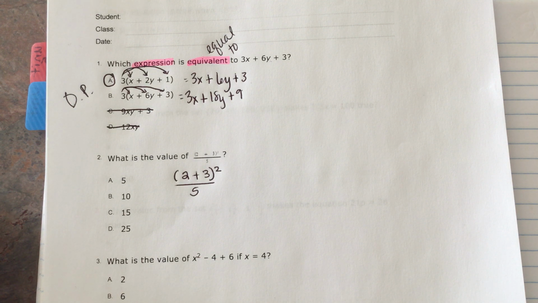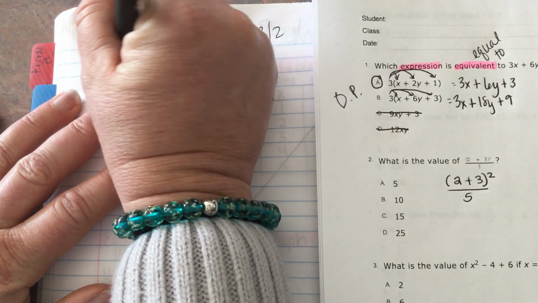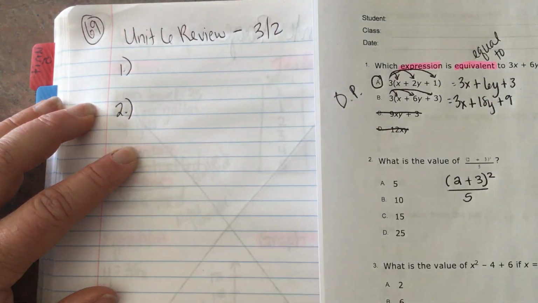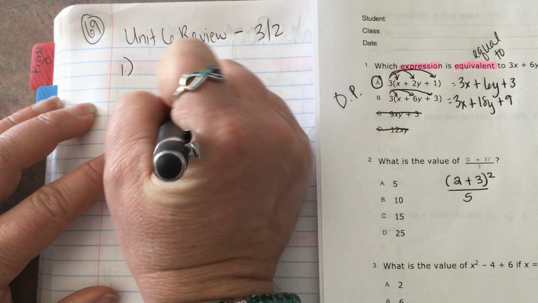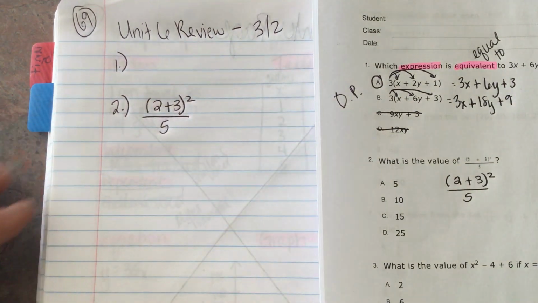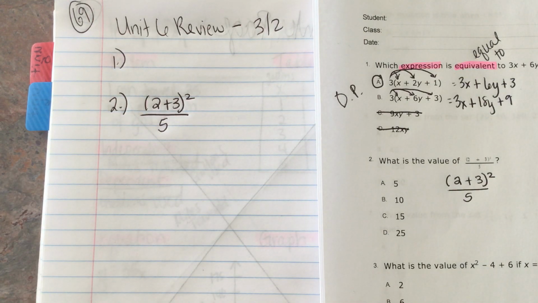Is that a plus or a divide? It's a plus. Okay. All right, so I rewrote this just so it was a little bit easier to see. And again, in your notebook, you have number 1 here. So number 2, you're going to write 2 plus 3 squared divided by 5. And then as we go through, you're going to solve.